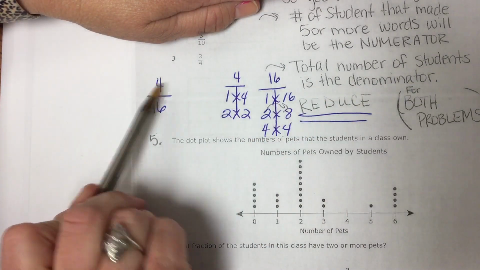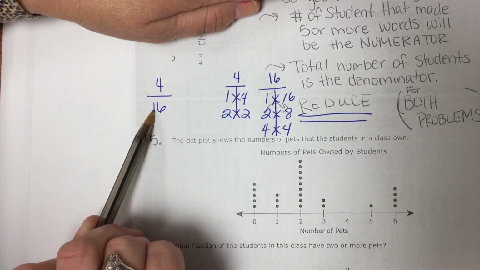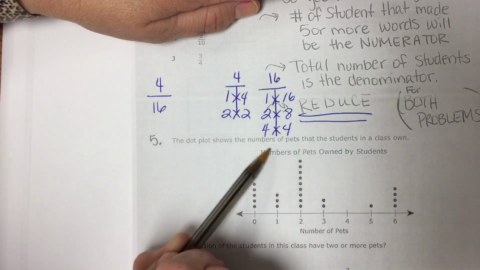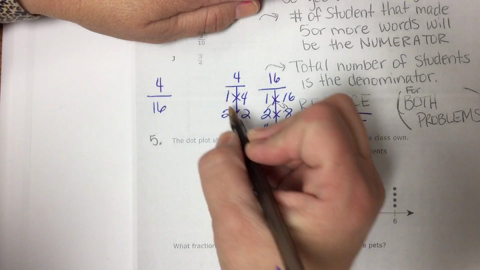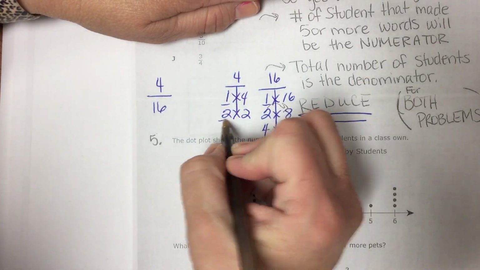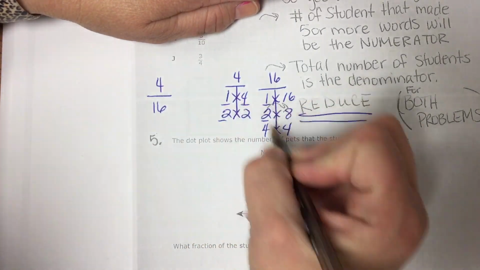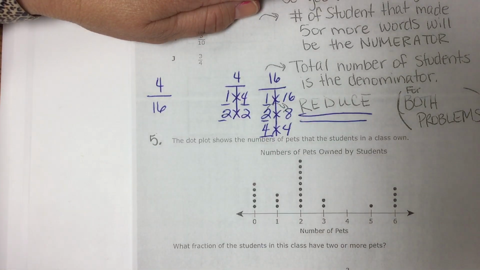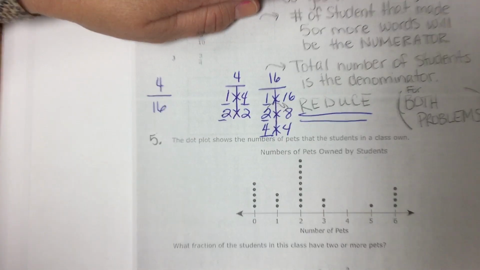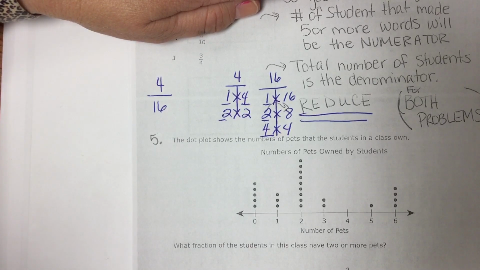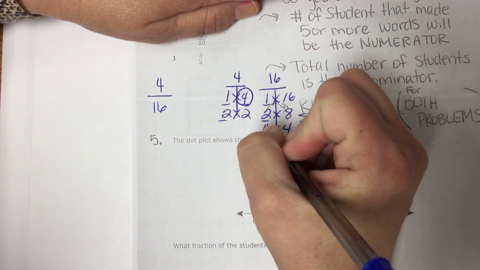So I took my numerator and made all the multiplication facts, and did the denominator and did all the multiplication facts, and now I'm going to look. They both have a 1, they both have a 2, and they both have a 4. So they have common numbers, 1, 2, and 4, but the greatest common factor is 4.